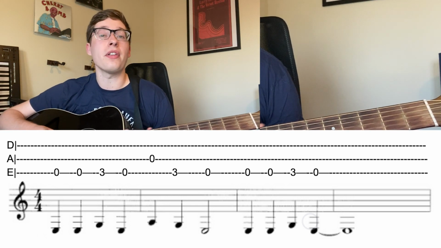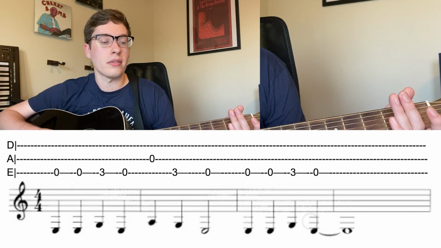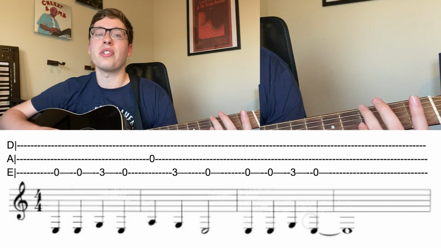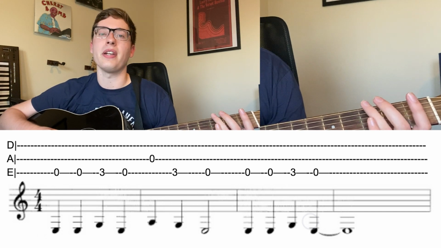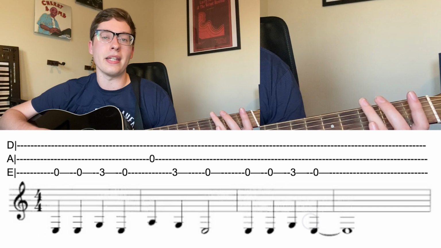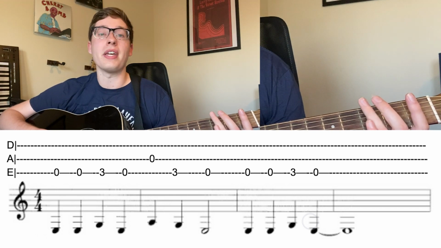We're going to be starting off on the low E, just playing that twice. Then we're going to be going to G, which is that 3rd fret. So bum, bum, bum, bum, right there. So E, E, G, E. Then we're going to get ready to move up to the A string.